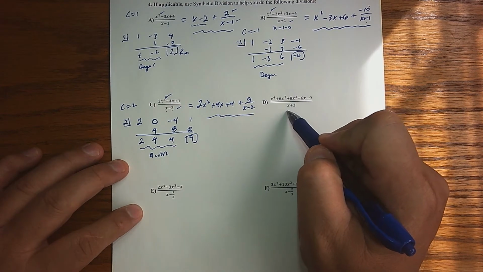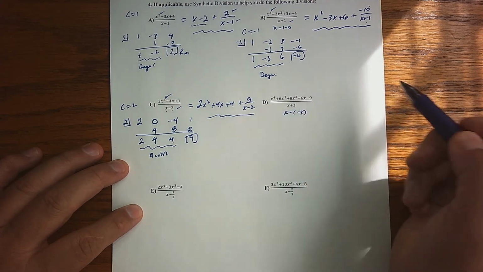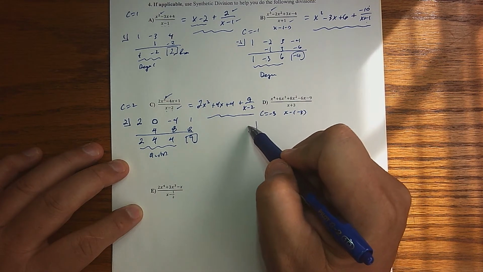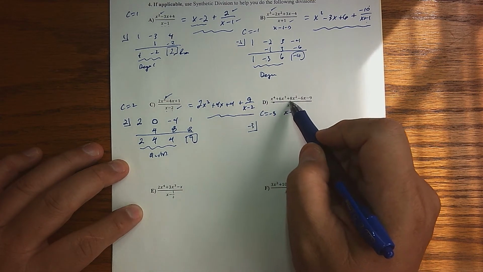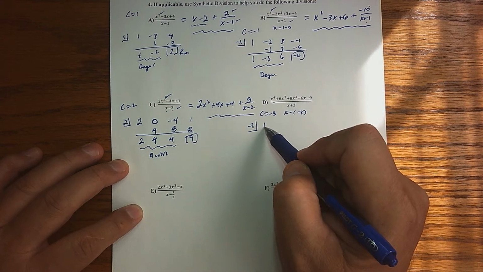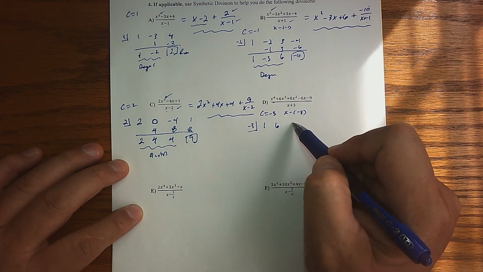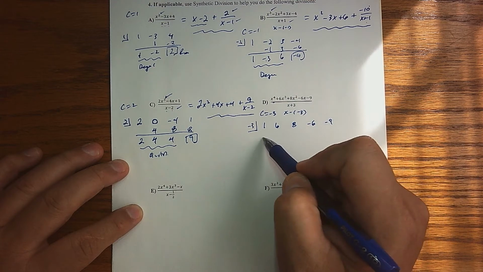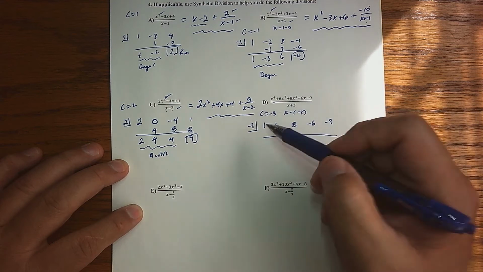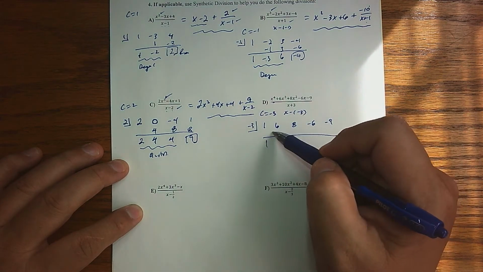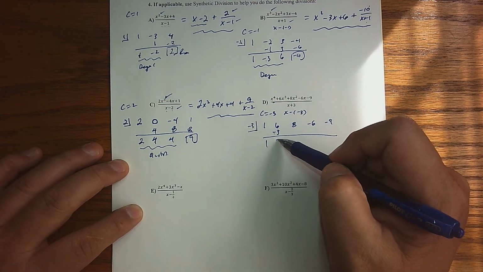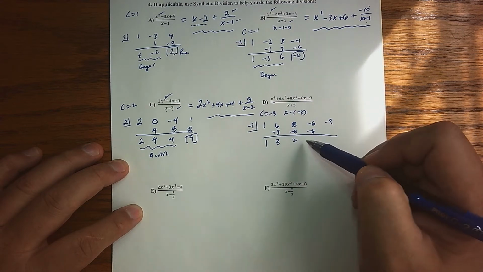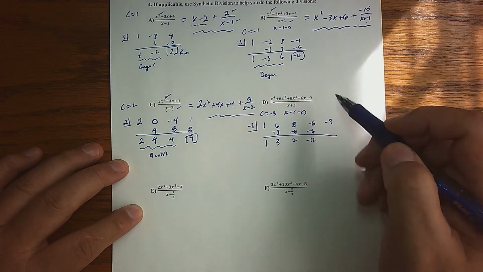So x plus 3, well, that's x minus a negative 3. So our c value here is negative 3. So I'm going to write that in a little box, listing my coefficients. It looks like we have a fourth degree, a third degree, a second degree, a first degree, and a 0 degree. And we just start going through the process. So bring the 1 down, multiply, bring it up. Add, multiply, add, multiply, add, and multiply.